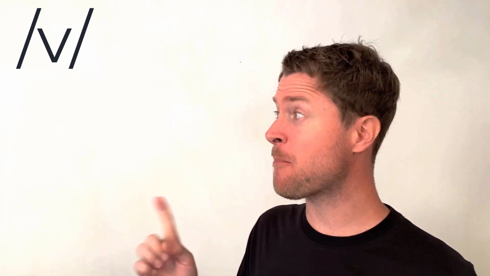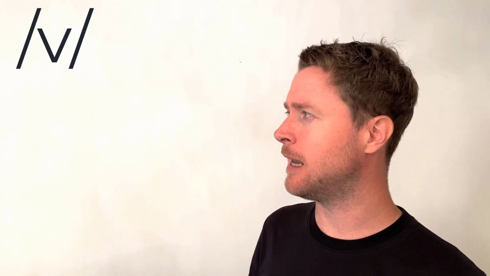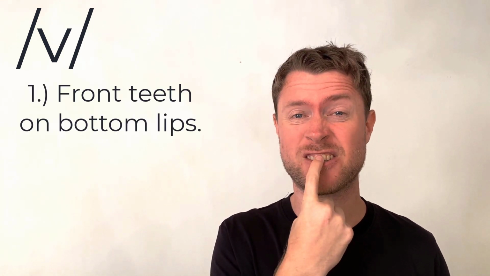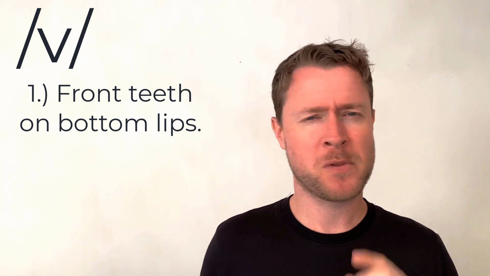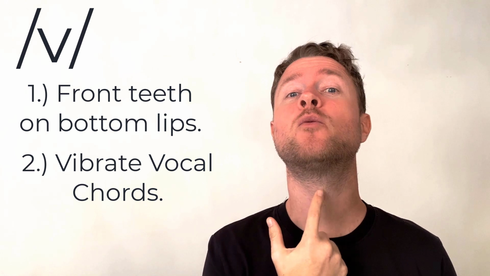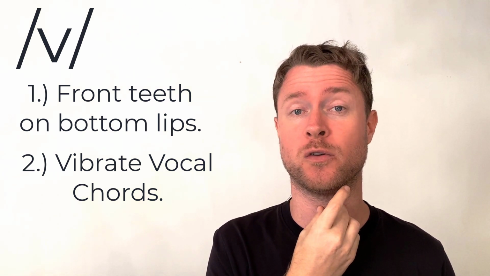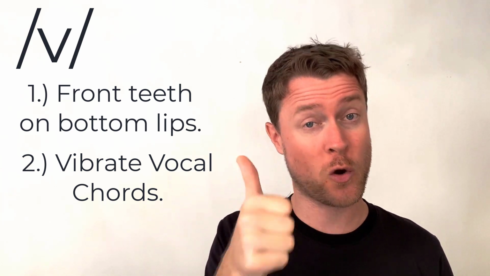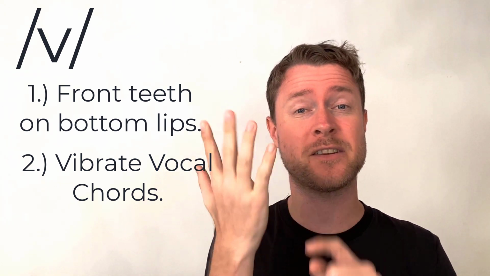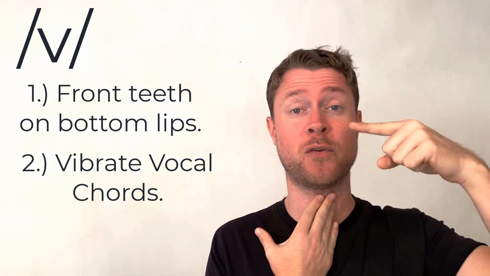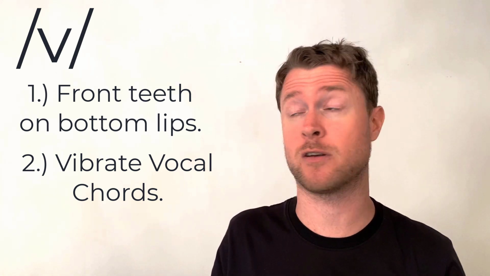Okay, let's try the V sound. V, represented by the V letter, okay? This also is pronounced by putting your top teeth on your bottom lip. But this time, instead of blowing air, we're vibrating our vocal cords, like so. V. You'll know you're making this sound correctly if you put the tip of your finger on your throat here. V, and you feel a bzz, a vibration.